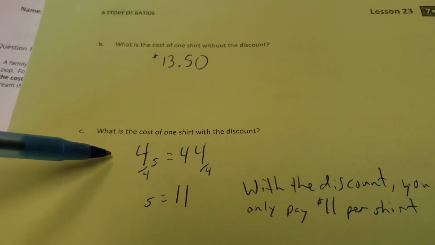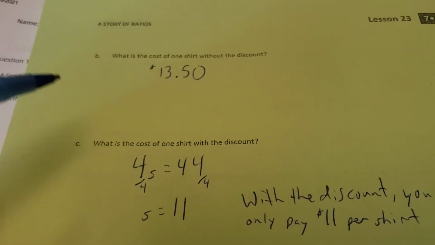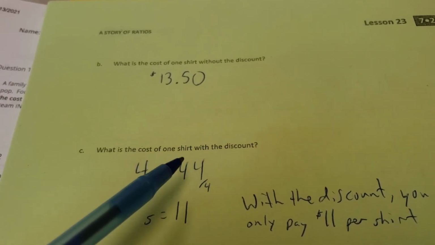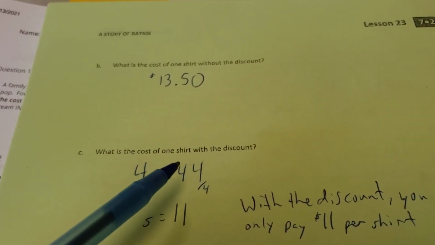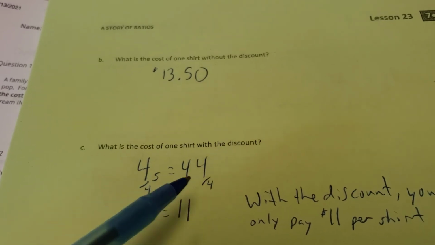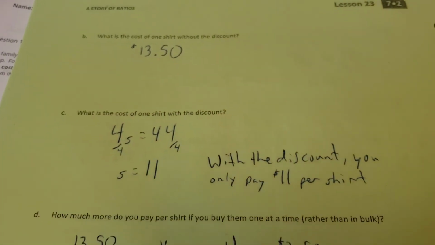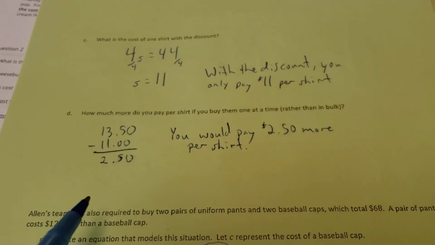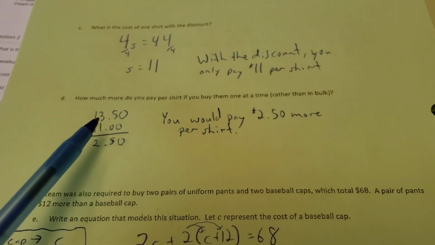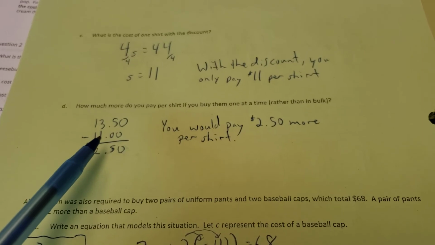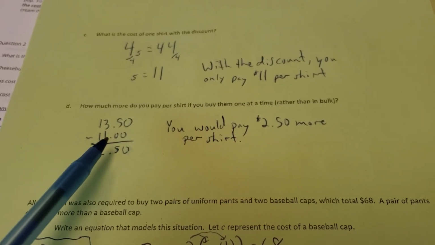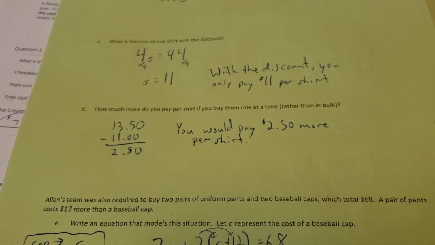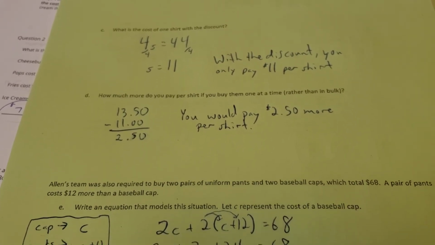Now what's the cost of one shirt with that discount? Well, thinking back to the original problem, you're getting 4 shirts, and since you did get the discount, it's only going to be $44. So divide each side by 4 to figure out the cost of one shirt, and you're going to only pay $11 per shirt. So originally they would have been $13.50 a shirt, but you got the discount, so now it's only $11 per shirt. So really you saved $2.50 per shirt. So you would have paid $2.50 more.